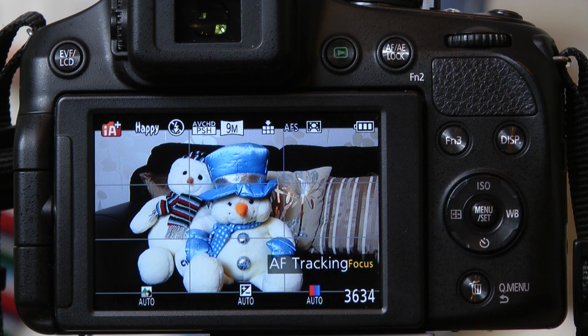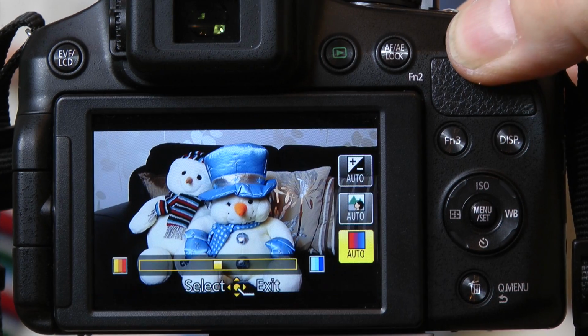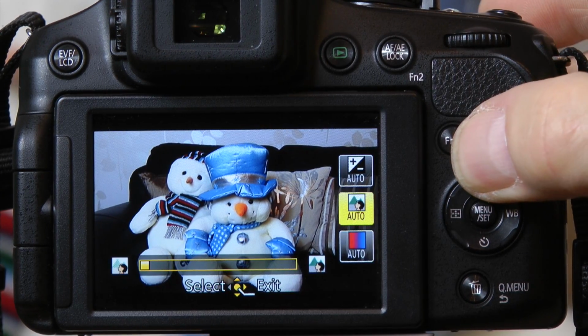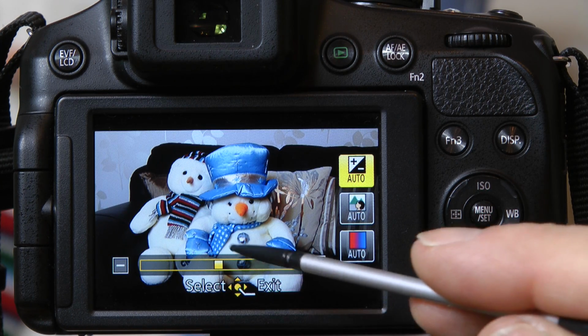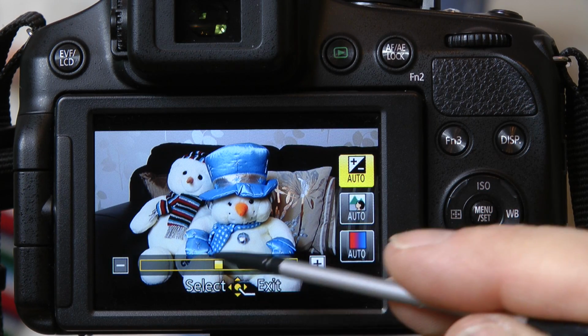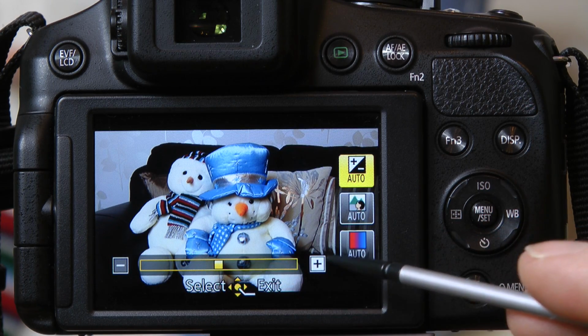The exposure value compensation is useful if the camera doesn't get the exposure correct for the scene you're shooting. So for example, if you're shooting a snow scene and the subject appears to be underexposed because the camera is being fooled by the amount of snow, then you need to dial in exposure value compensation plus. So this makes the scene brighter.